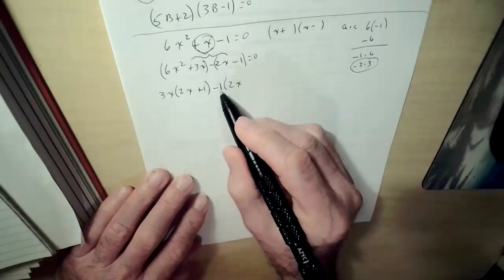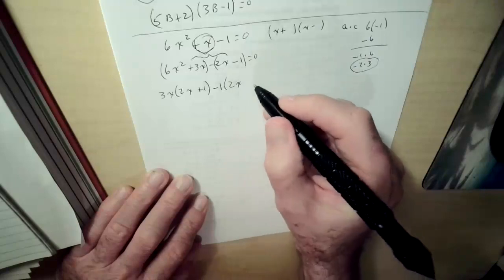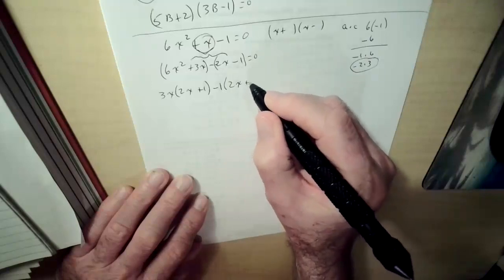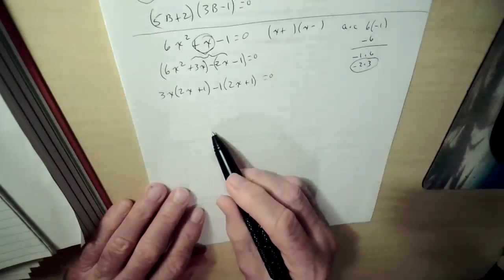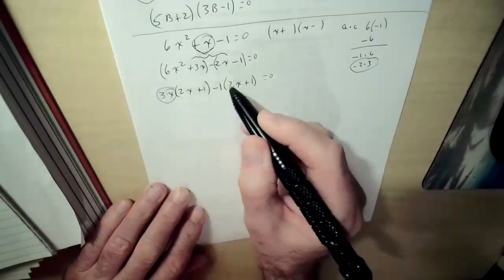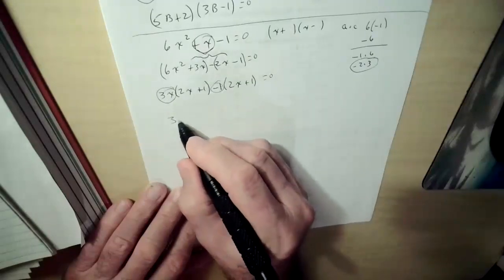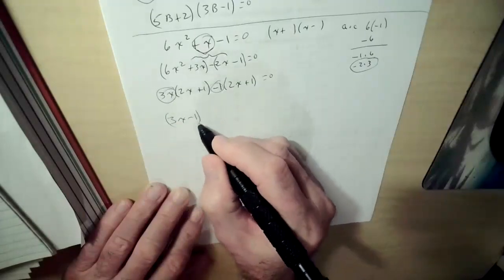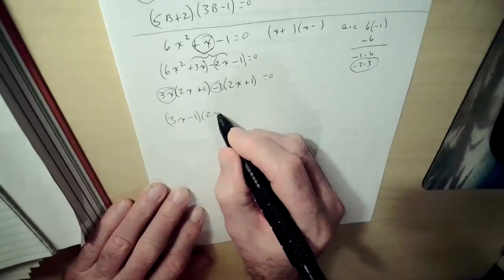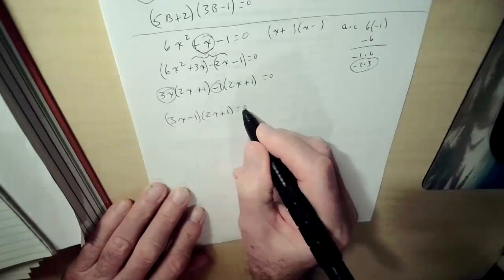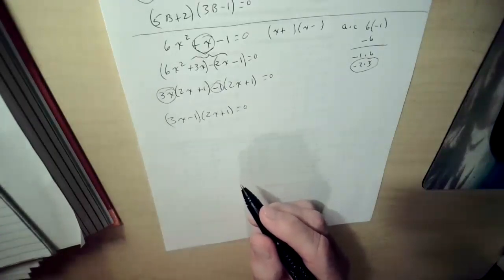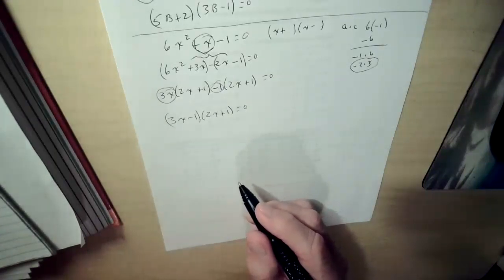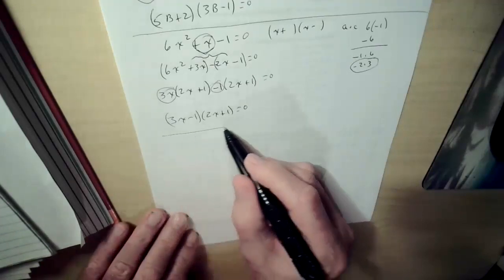That was actually a negative 2x. 2x. And negative 1 times what gives us negative 1? Positive 1 equals 0. All right. Now we have our two terms. 3x minus 1 times 2x plus 1 equals 0. All right, or am I right? I'm right. I'm always right.